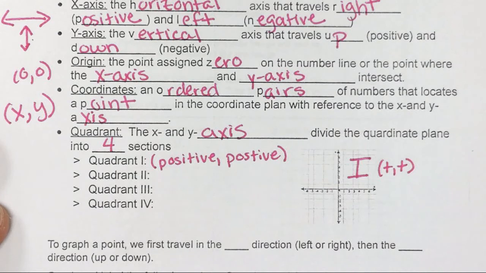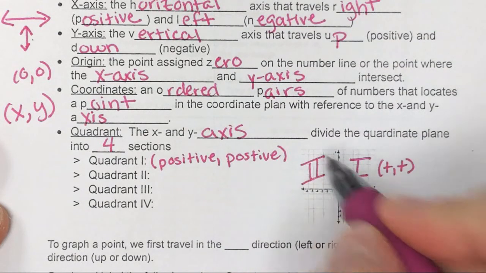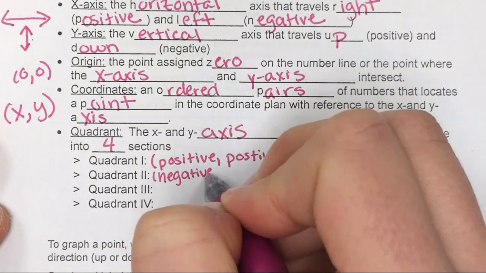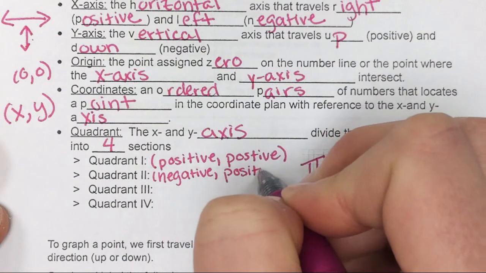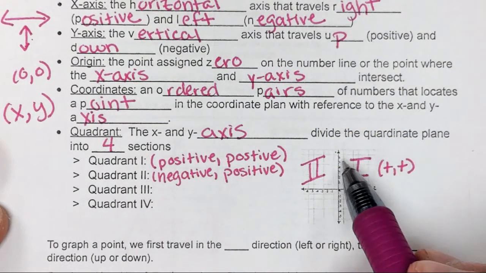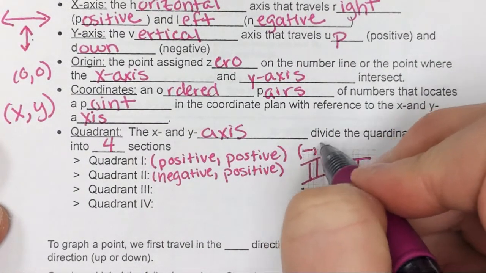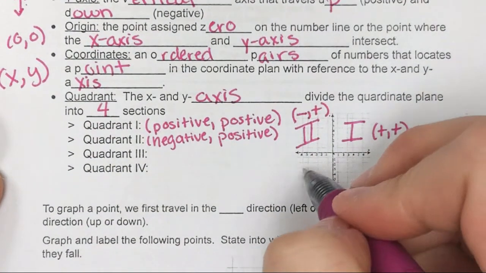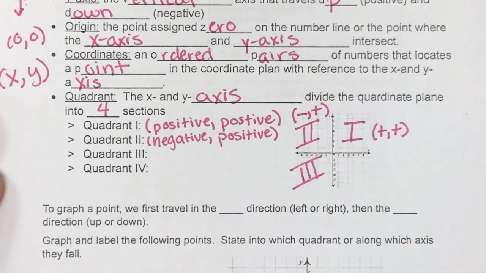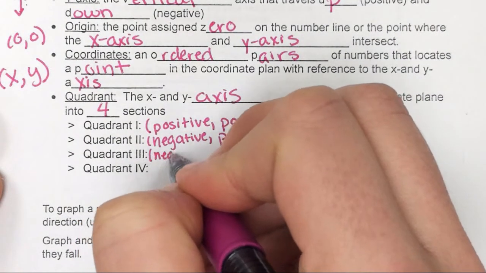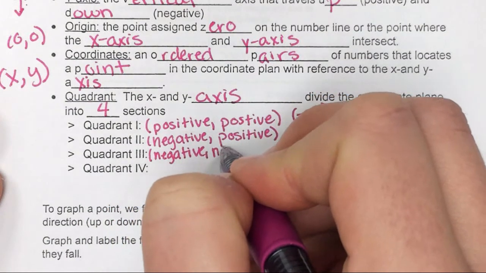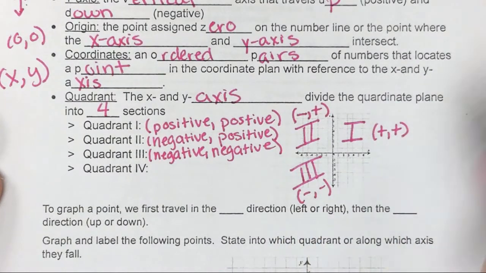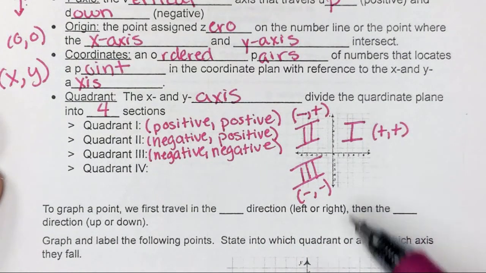In quadrant 2, this is the upper left-hand section, x is negative, but y is positive. So we have traveled left and up. So in this quadrant, x is negative, y is positive. Quadrant 3 is in the lower left-hand corner. And in quadrant 3, both coordinates are negative. So we've traveled left, which is negative x, and down, which is negative y.